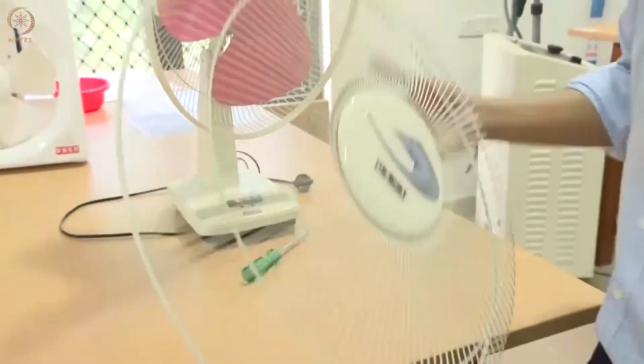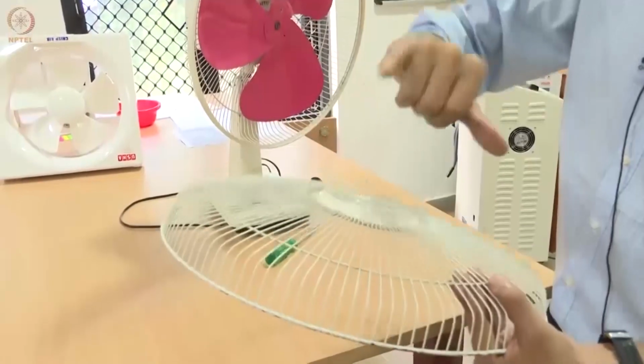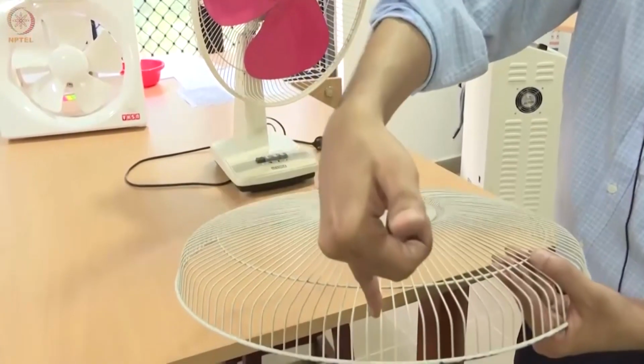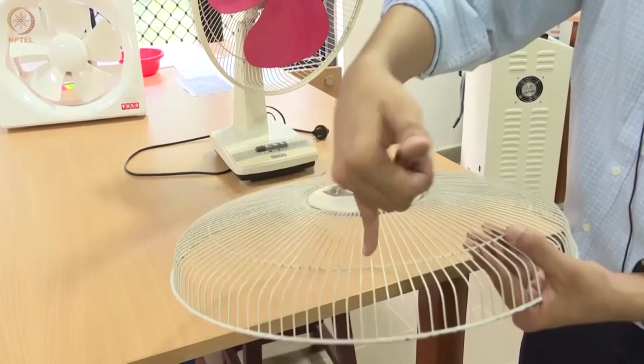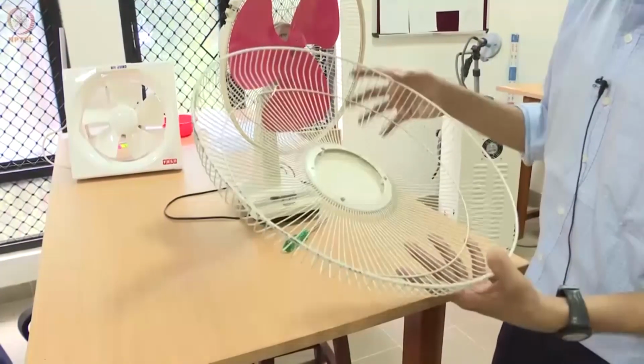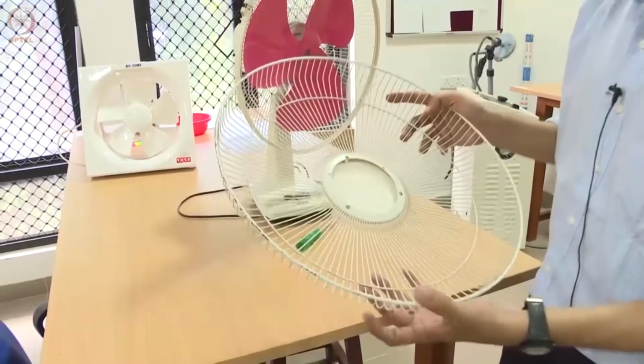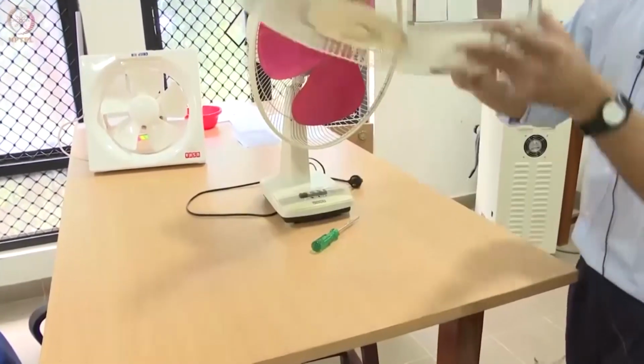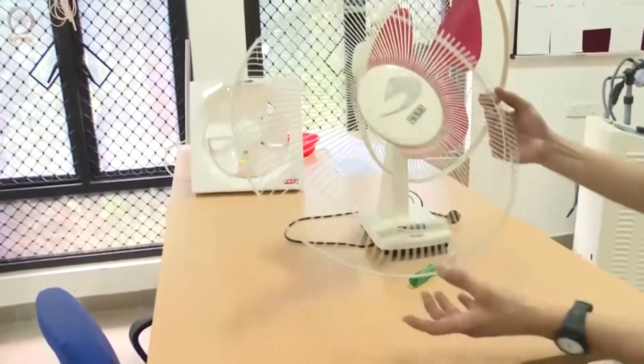Also, if you look at the grill, the safety standard calls for even our little finger not to enter. Even if it can enter, you should not be able to touch the blade. So safety is of primary importance, because you don't want children poking their hands into the grill. That's why you will find the spacing is quite narrow.